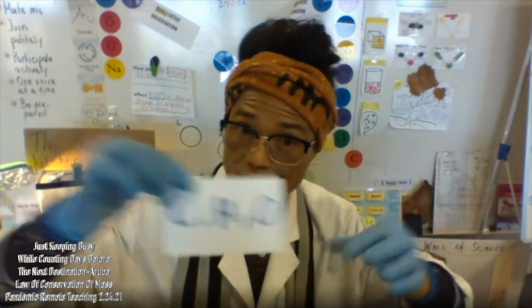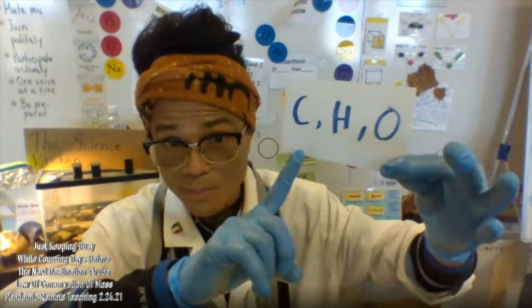If you did not put it in the room before the recording, it's not too late to put these symbols. C is for carbon, H for hydrogen, and O is for oxygen. To make life easier, we don't need to write the whole word, just use the symbol.